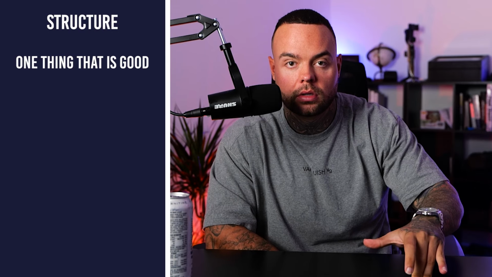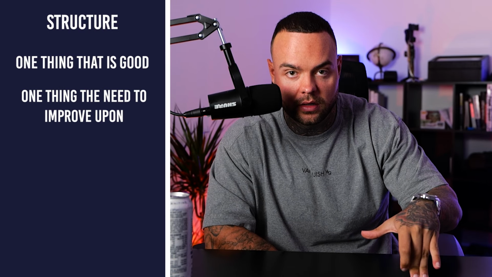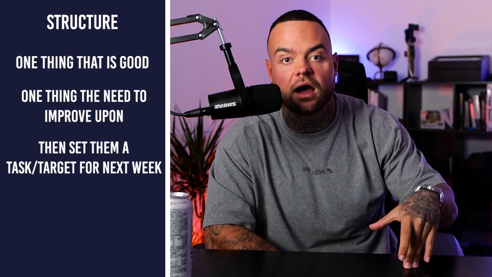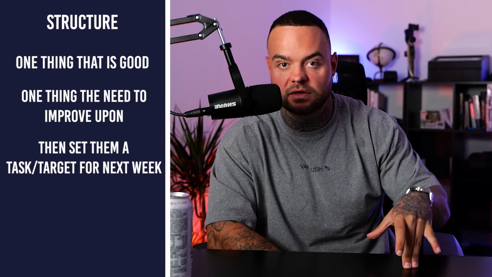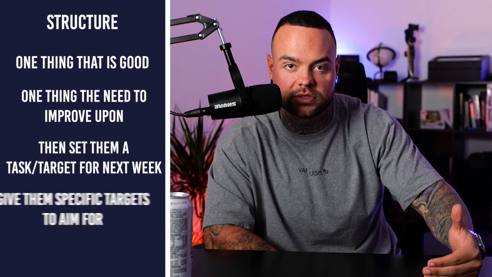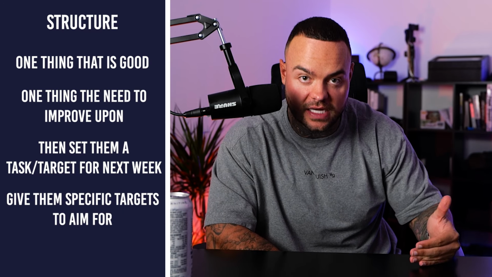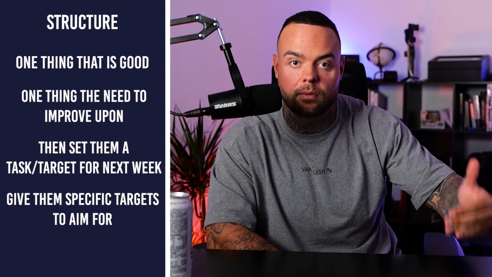So the way I would structure it is I would go in, and what you want to do is one thing that's good, one thing that needs to improve upon, and then set them a task and a target for next week for that area. In teaching we used to call this what went well and even better if. So what went well with the training that week? Give them a compliment, praise. Even better if: this is the thing that we really need to improve upon to take that next step with the training. Here's a specific target that you need to hit to improve that thing.